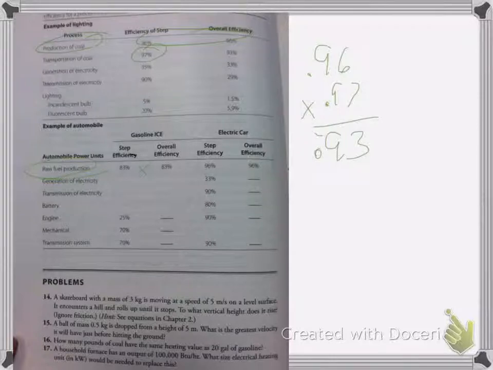The best way to also look at this is right up here where they give us the example, where they give us the production of coal, and it is my overall of 96 at first, and so my overall efficiency is my 96. On the other hand, the transportation of coal is 97%. So I'm going to take my 96, or 0.96, and multiply it by my 0.97, and I'm going to get my 0.93, which is the answer we see right here.